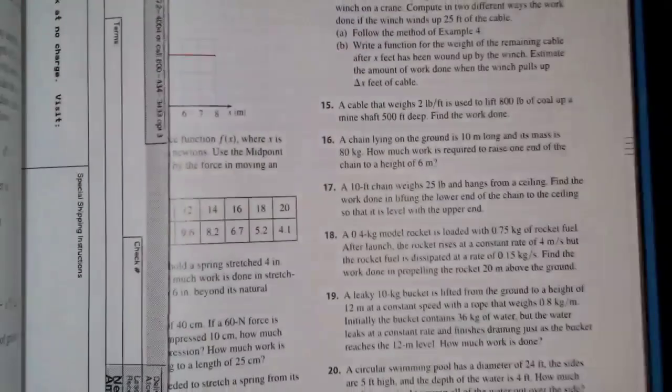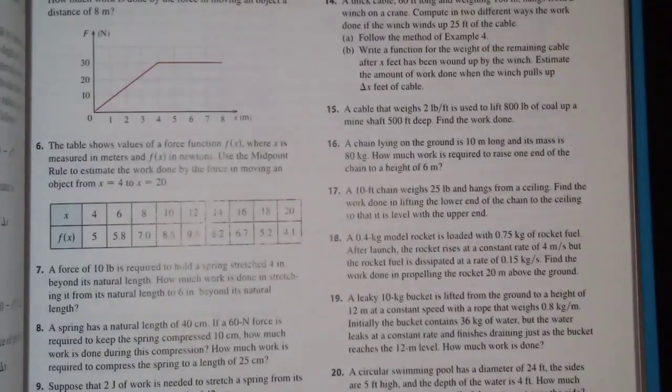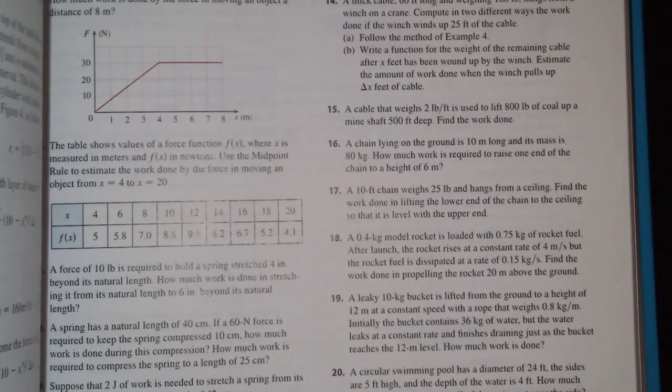Is there anything in particular you were looking for? I've got things like this.